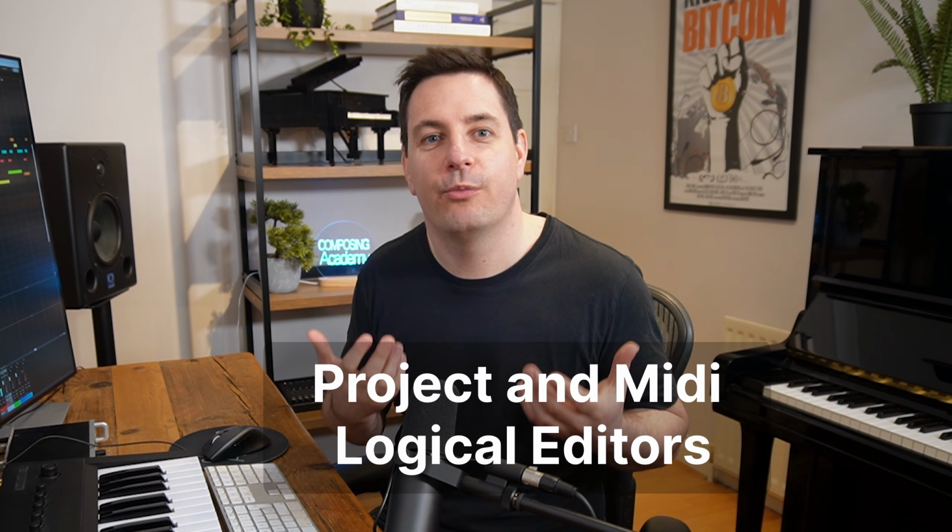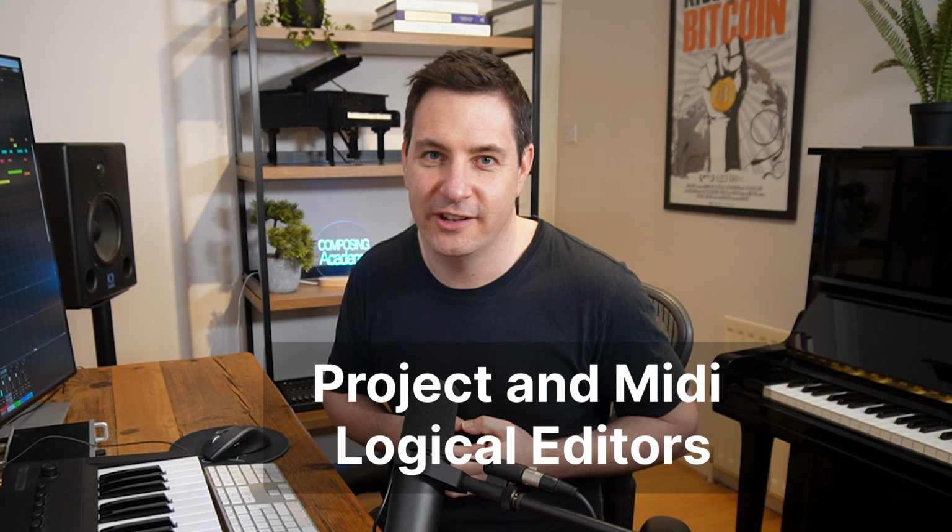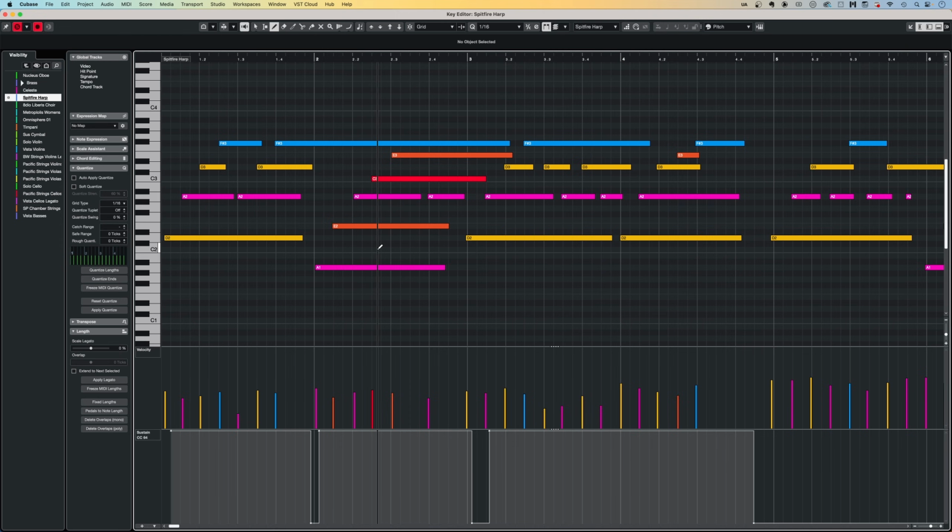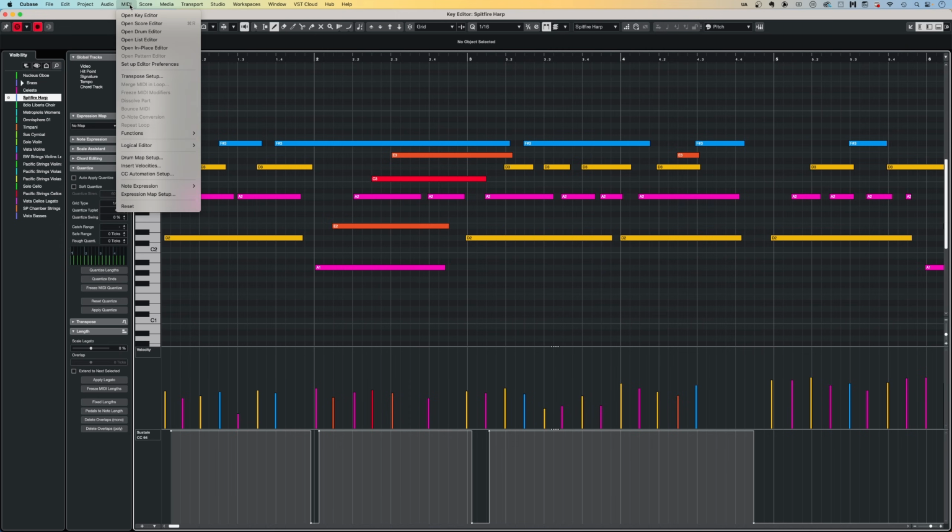Cubase's logical and project logical editors are really powerful when it comes to manipulating MIDI and other project data. Although they may seem a little complicated for anyone starting out with Cubase, let's go over some of the basics of the MIDI logical editor, where we go through some of the benefits and ways that I use it. The logical editor can be found up in the MIDI menu. You can either apply an existing function or go into Setup to program a new process.